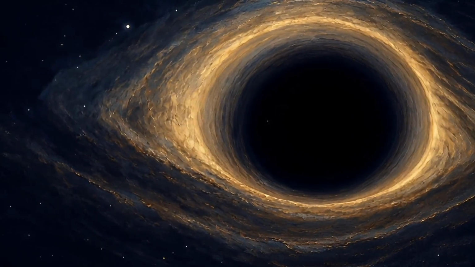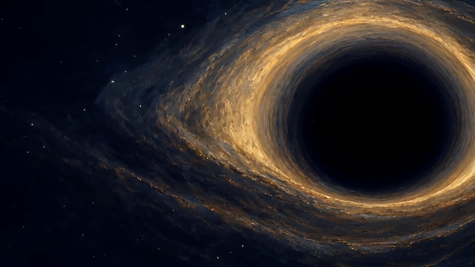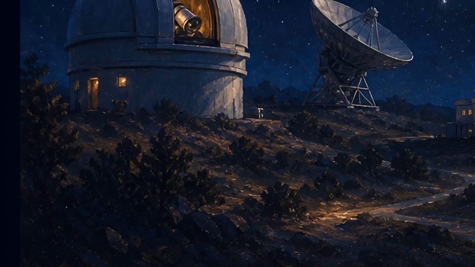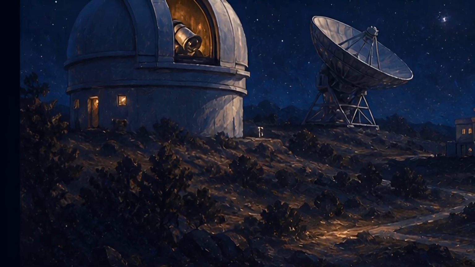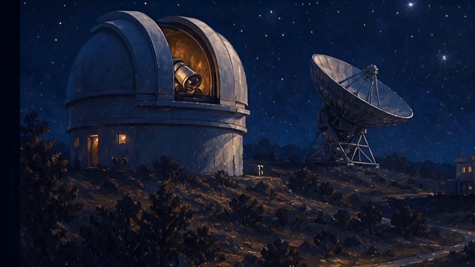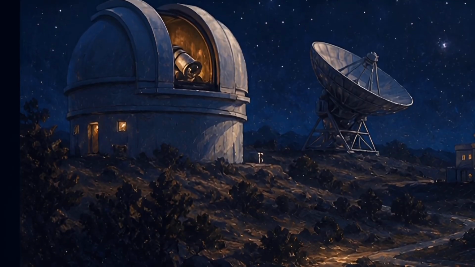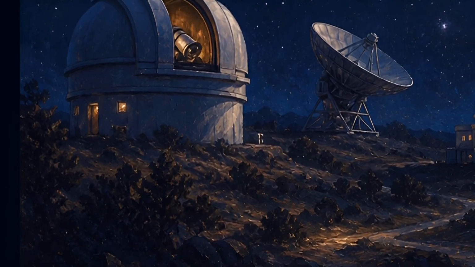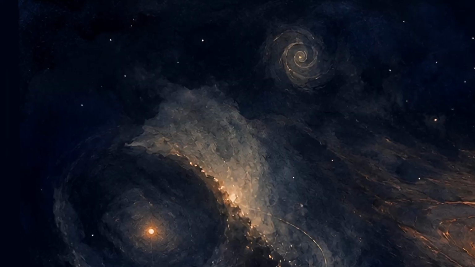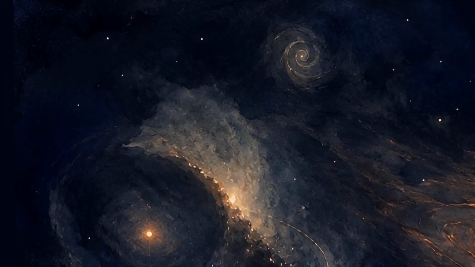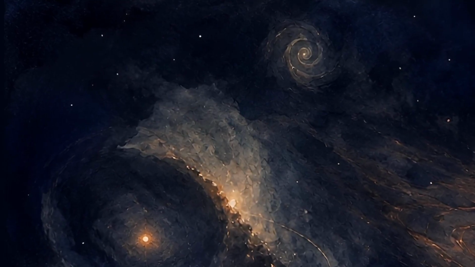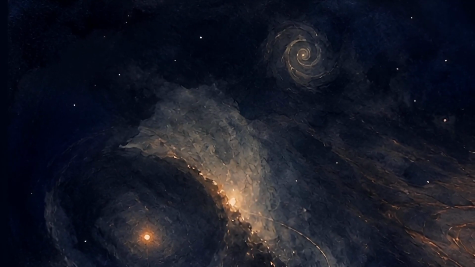Temperature decreases as black hole mass increases. A stellar mass black hole is predicted to be far colder than the cosmic microwave background today. It absorbs more ambient energy than it loses through Hawking emission. A supermassive black hole is colder still. Directly detecting this radiation from known astrophysical black holes is therefore beyond present capability. The prediction is respected without being mislabeled as an observation.